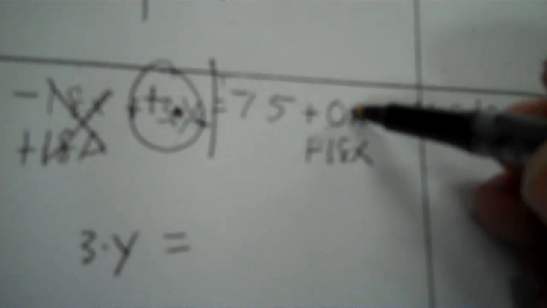Now, I'm on this side. I get rid of the negative 18x with plus 18x. But I don't have an x over there, so I need to create a number this time that's multiplied by x, and you guessed it, it's 0x. So I plus 18x. So we have 3 times y. Do your x first.